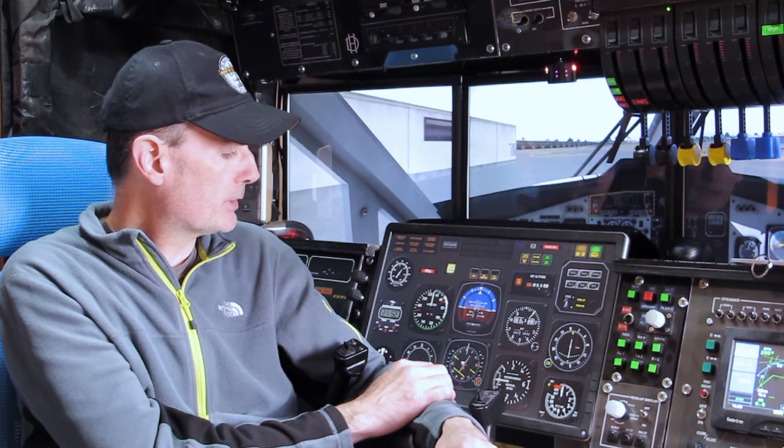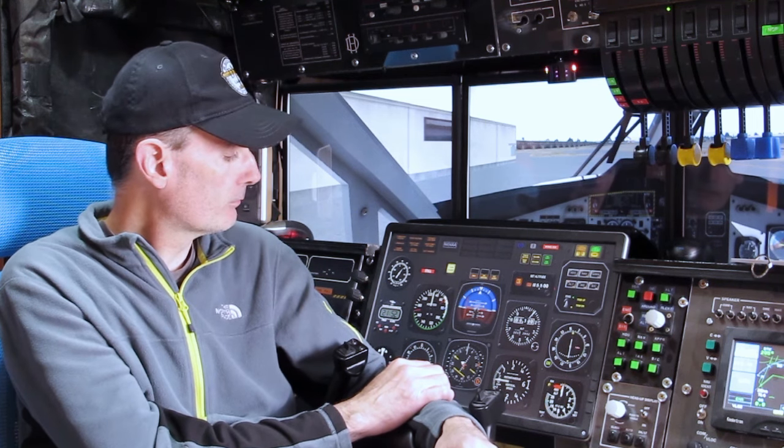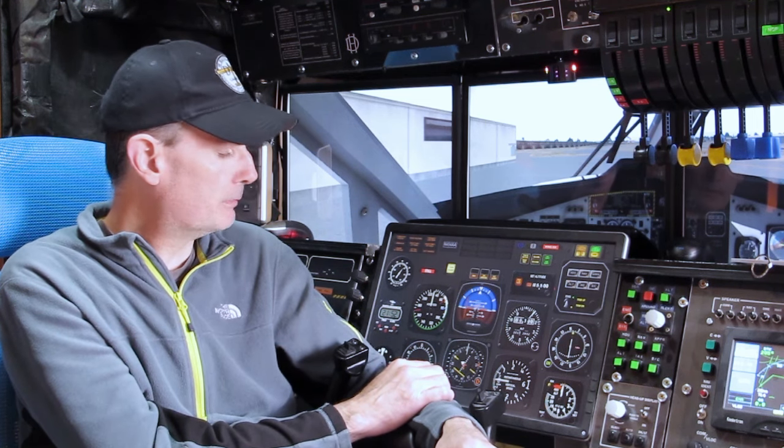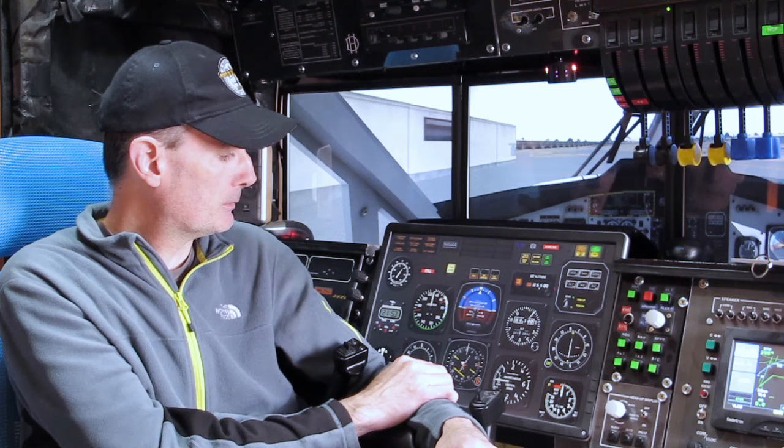So what I've done, in practice, is swap out the Twin Otter Extended specific ADI and put in the Beechcraft Baron ADI, which fits nicely in here. It looks fairly in keeping with the rest of the panel, and that works out of the box. This is a default gauge that comes with Air Manager.